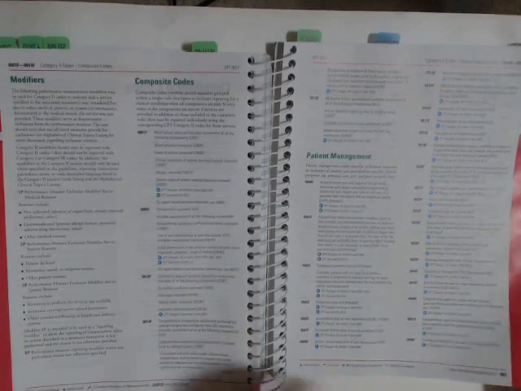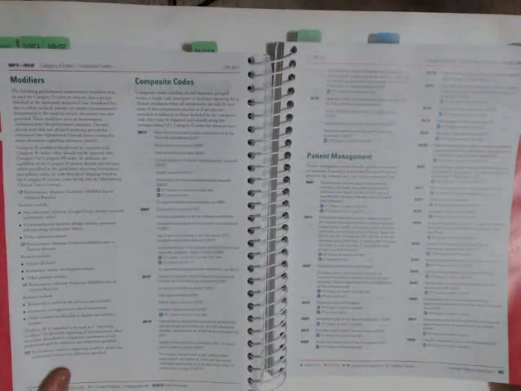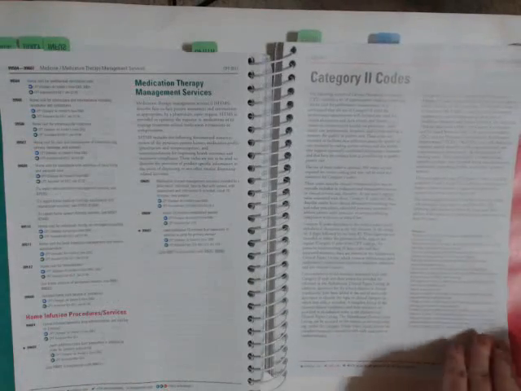So just have it labeled. This, I didn't tell you the page number, did I? 681.